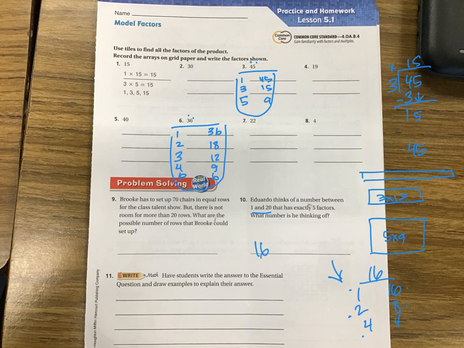Okay. And then number 11, it says, have students write the answer to the essential question and draw examples to explain their answers. So the essential question was in your math book. It was, how can you use models to find factors? So you're going to draw a model to find factors for number 11. Okay, good job.